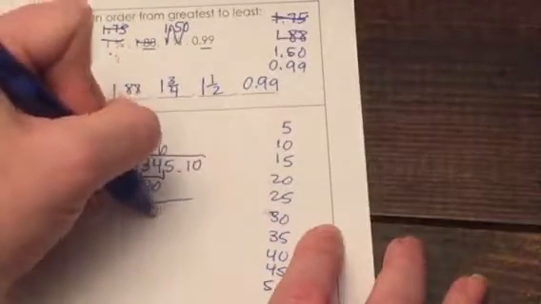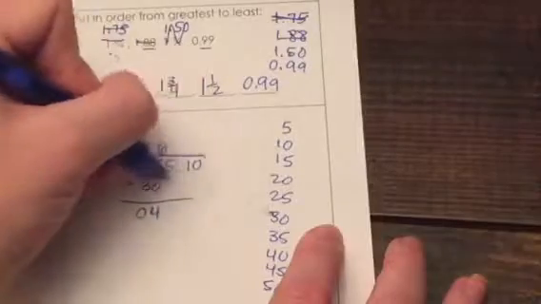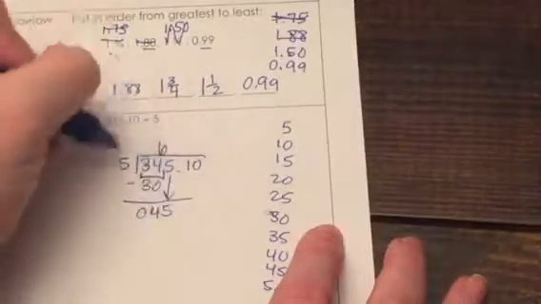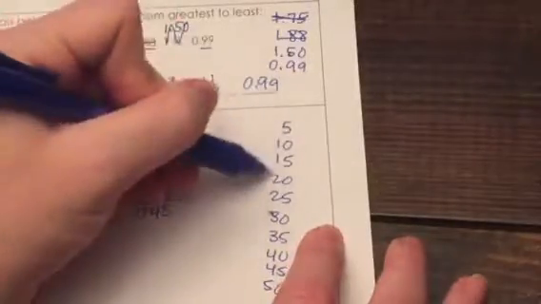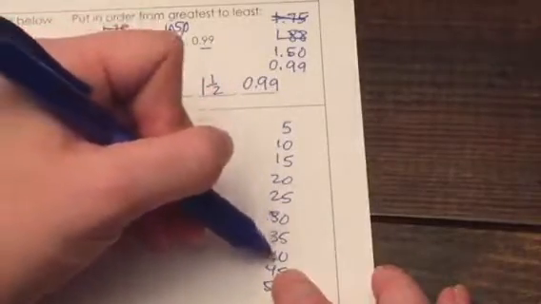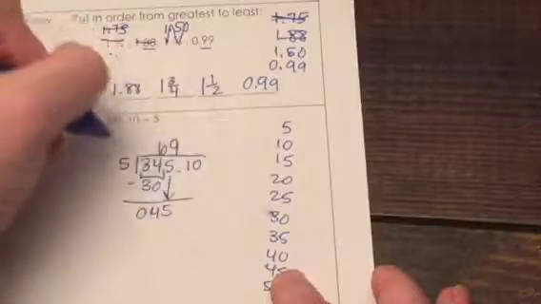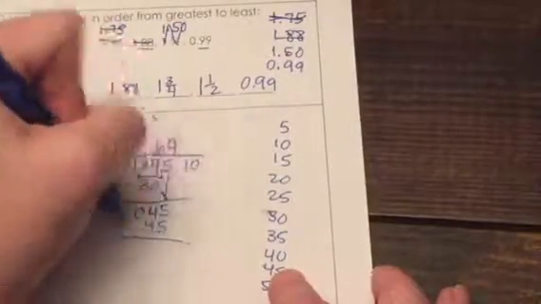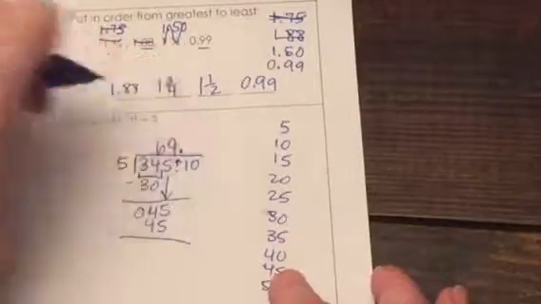4 minus 0 is 4. 3 minus 3 is 0. Bring down your 5. How many times can 5 go into 45? I can just look here. I'm going to count up. 1, 2, 3, 4, 5, 6, 7, 8, 9. 5 times 9 is 45. I'm going to bring up my decimal point.